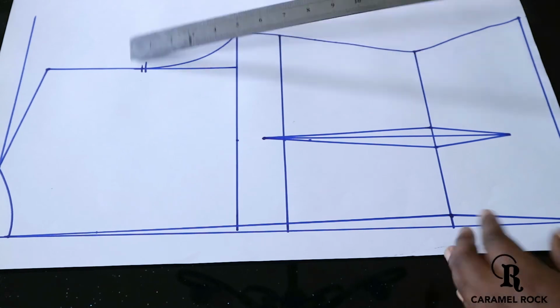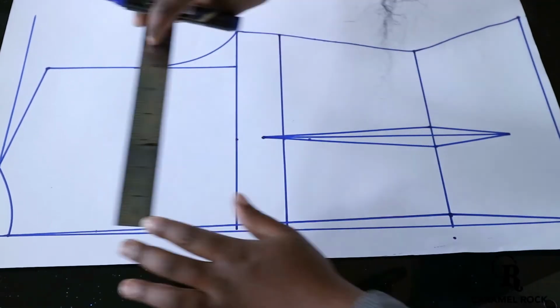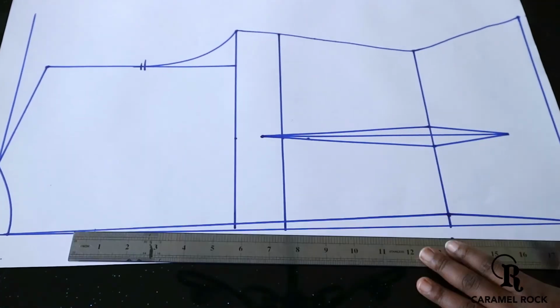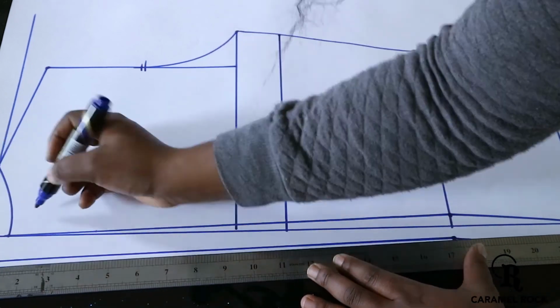You can also decide to finish this back by adding a zipper allowance. You do this by extending the center back by 1 inch and then connecting it throughout the length of the entire bodice block.